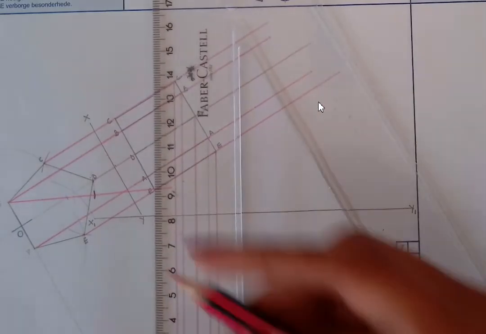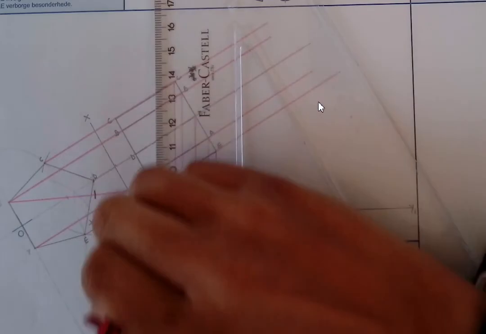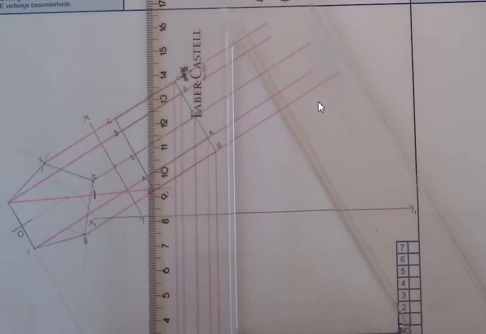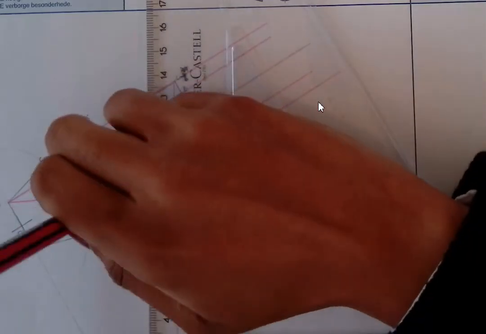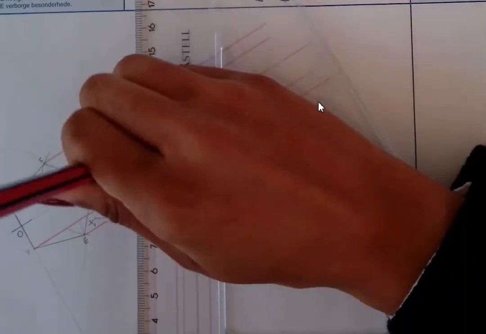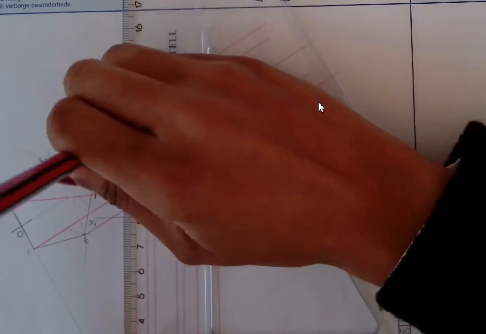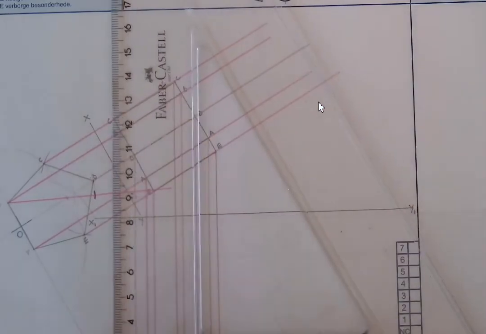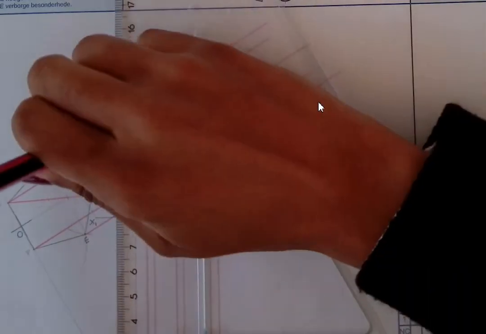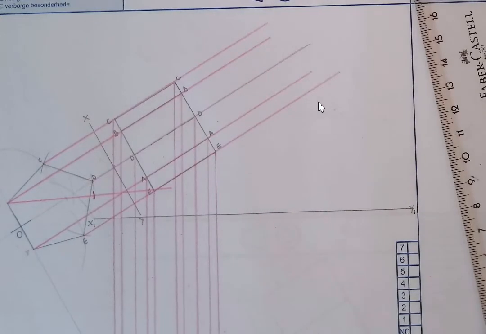And then we come back once again. E, A, D, B, and C. All points are now transferred down.